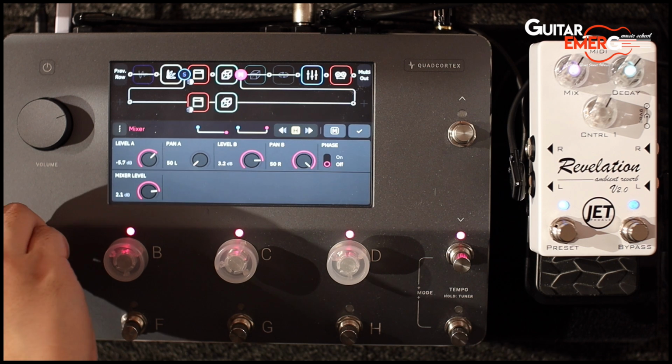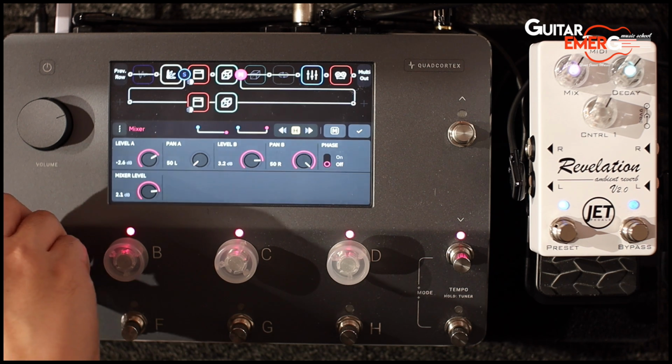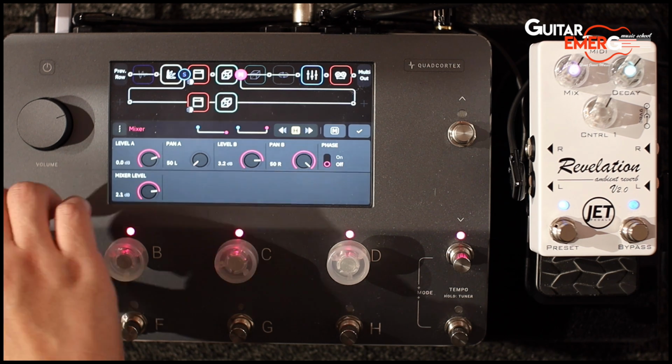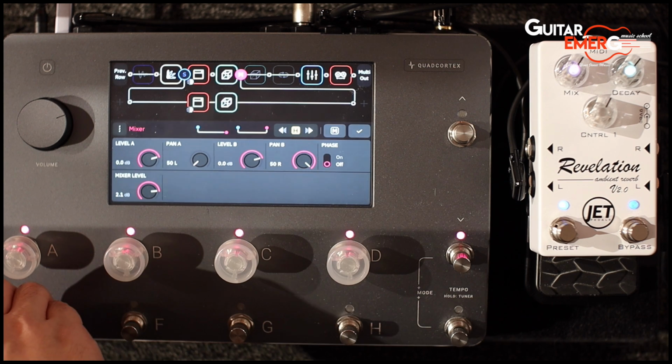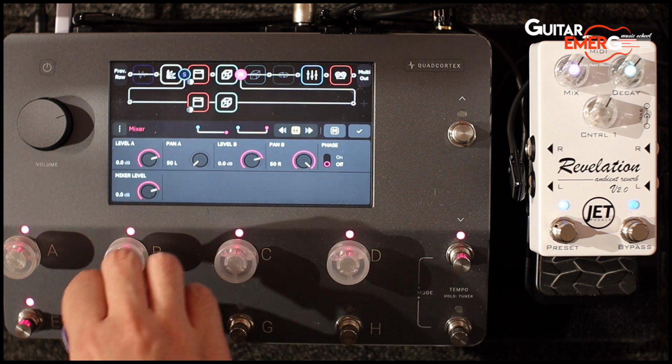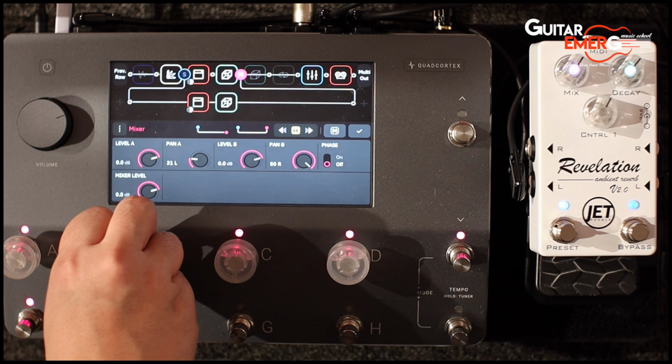So you can play around with those things. Just let me put that back. Okay, you can also pan less.